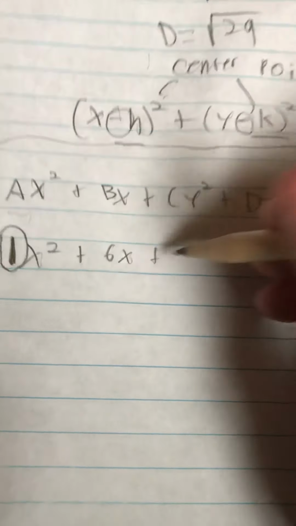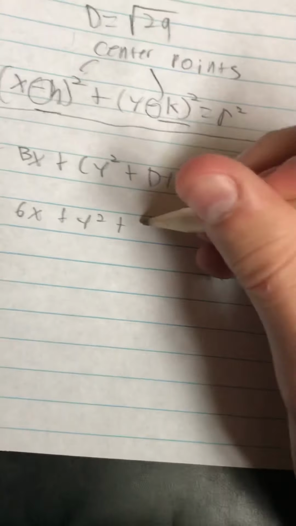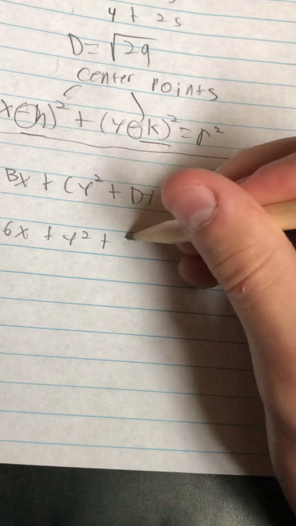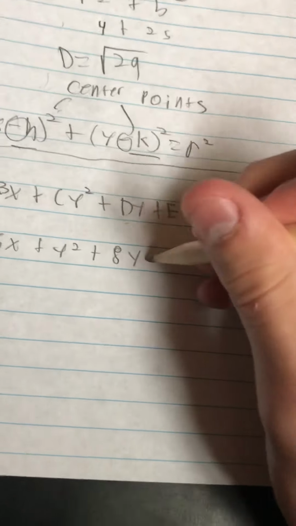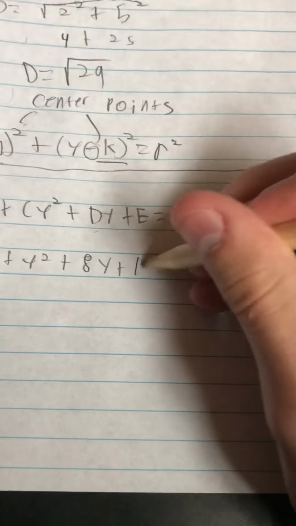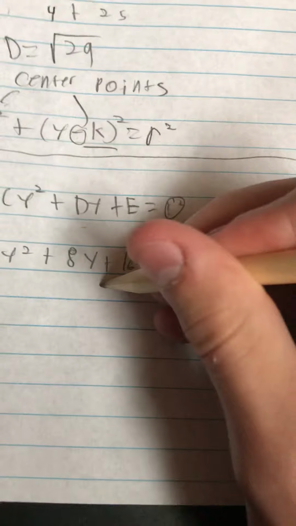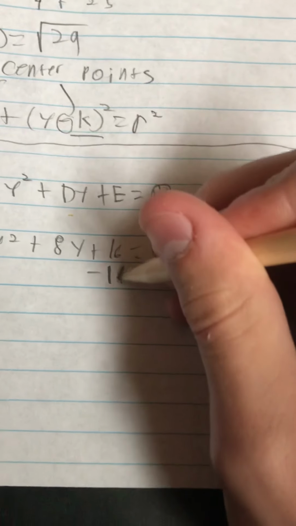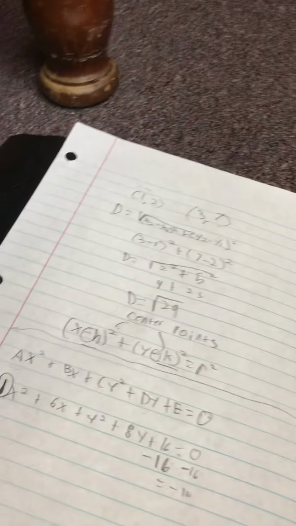Anywho, I'm gonna make these even numbers so that's easier for me. So x squared plus 6x plus y squared plus 8y plus 16 equals 0. You subtract the 16, and then to keep it even, you have to subtract it on this side. So it's going to be negative 16, and then the equal sign.